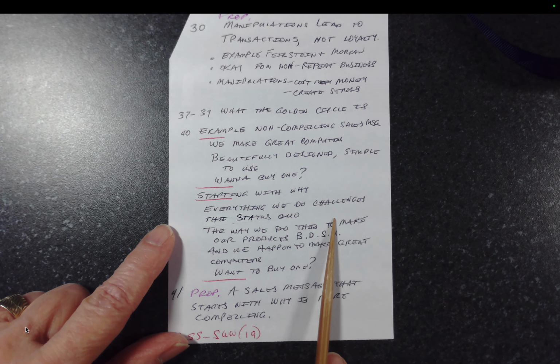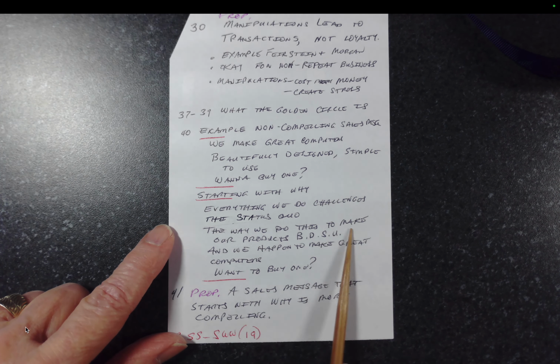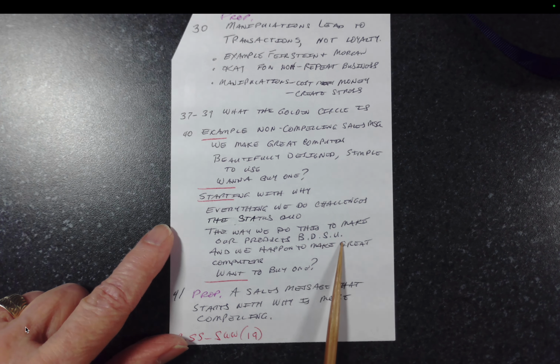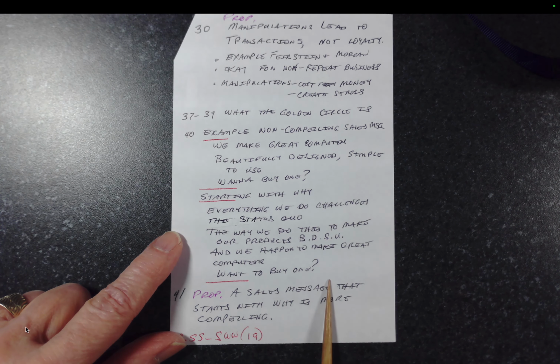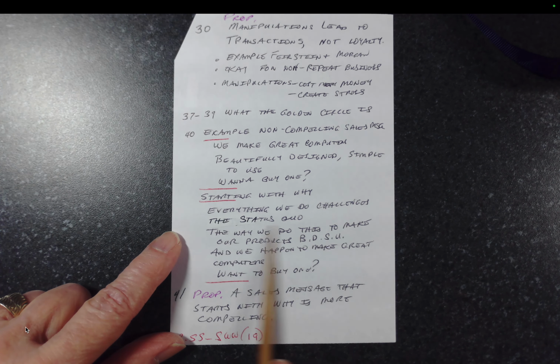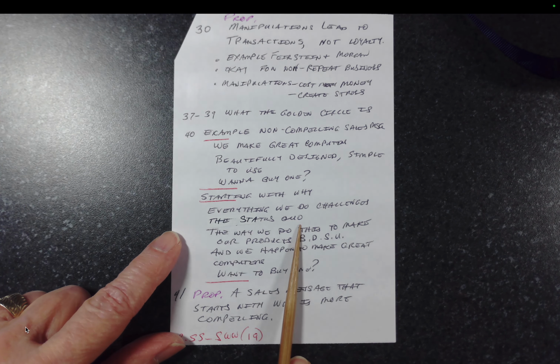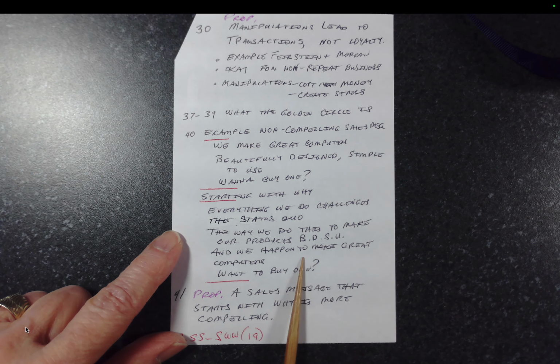Now, he used an example of starting with why. Everything we do challenges the status quo. For example, this informs the way we make our products. They're beautifully designed and simple to use. And we happen to make great computers. Want to buy one? So this includes a why statement that the potential buyer might well identify with. And then here's an example, this wonderful product.